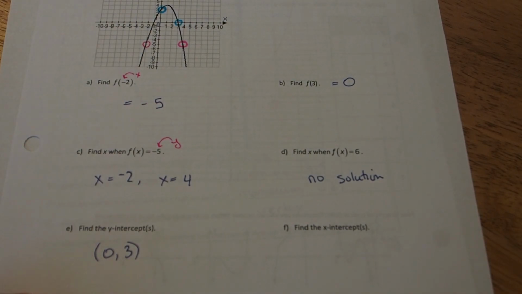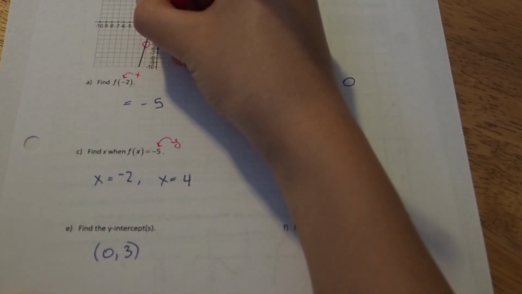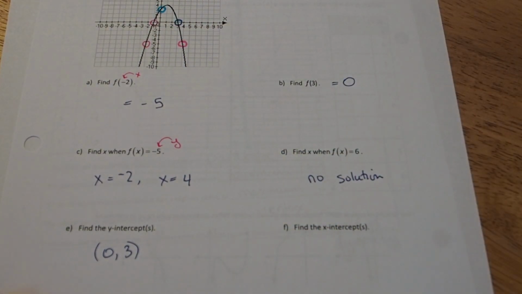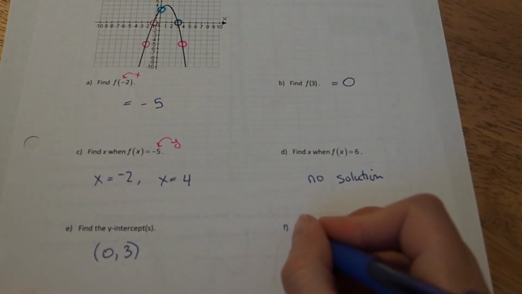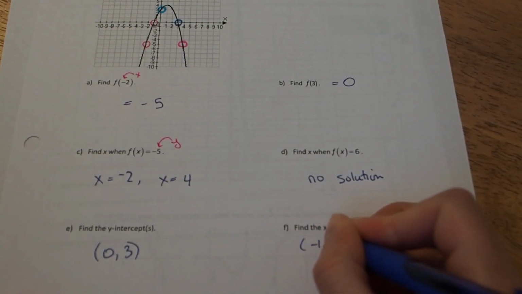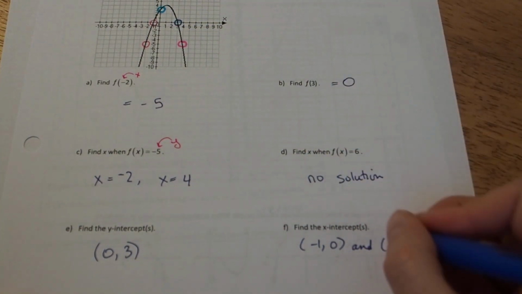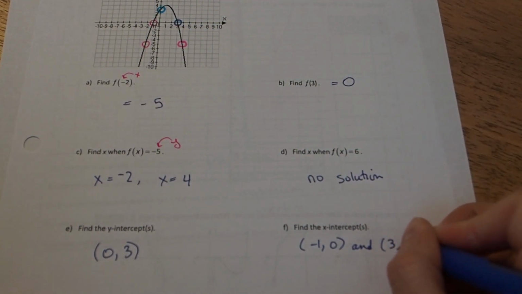And the x-intercepts, there are also 2 of those. The x-intercepts are going to be the 2 points where your graph crosses the x-axis. So those are going to be the ordered pairs. The x value is -1, the y value is 0. And the other one has an x value of 3, a y value of 0.